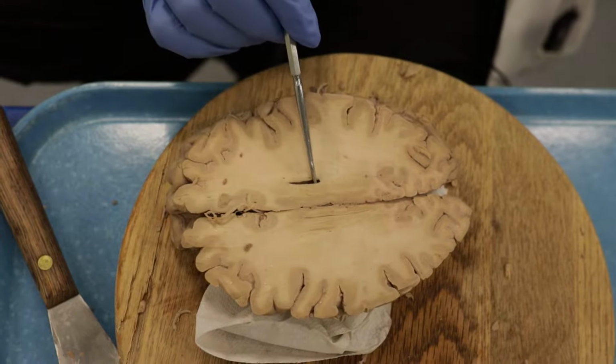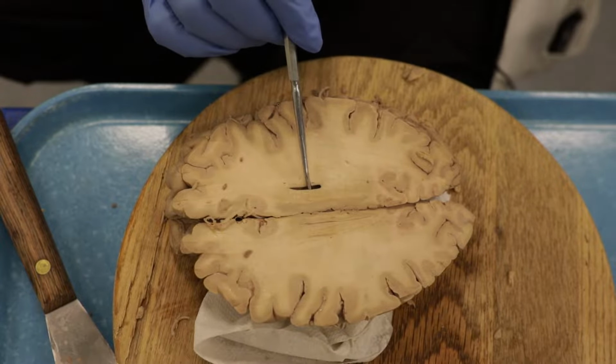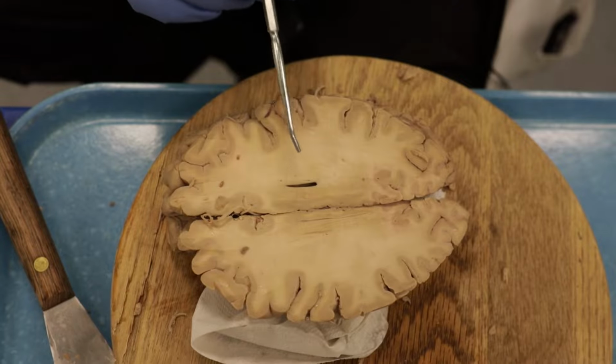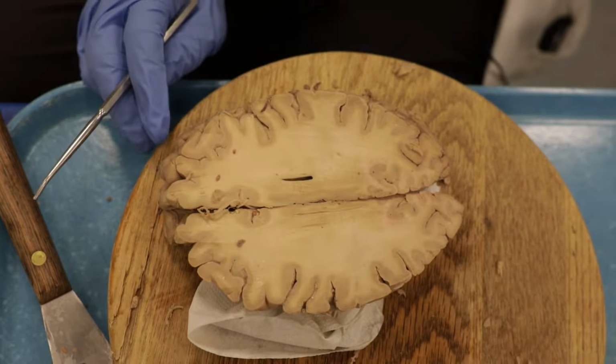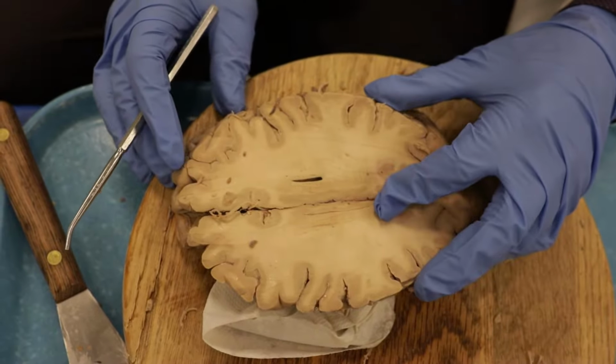You can see I've just cut here a little bit into the top of the lateral ventricle right here. So that's all I'm going to point out on that one. Let's go to the next section.